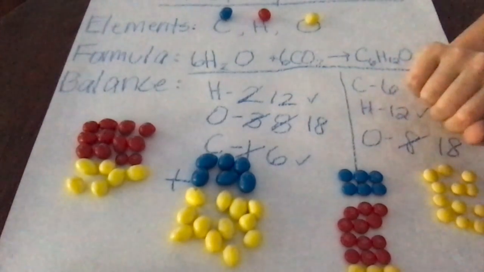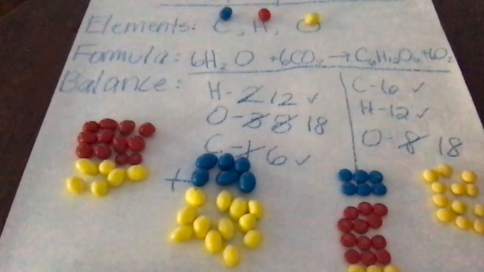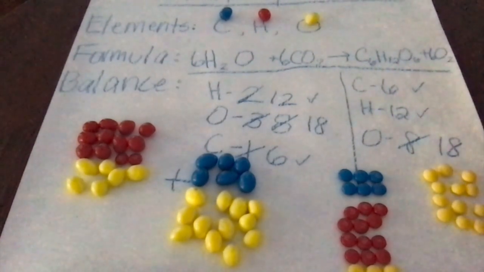So you guys will repeat the same process with the formula for cellular respiration. Alrighty, have fun, guys.